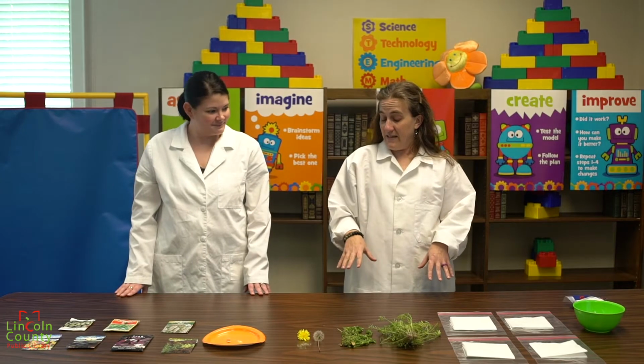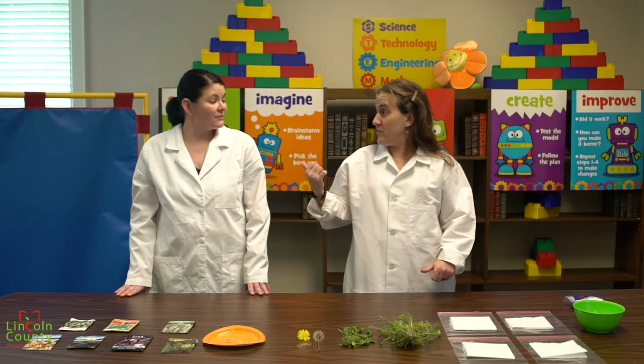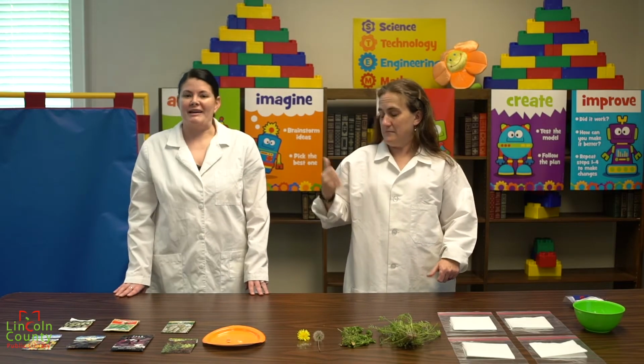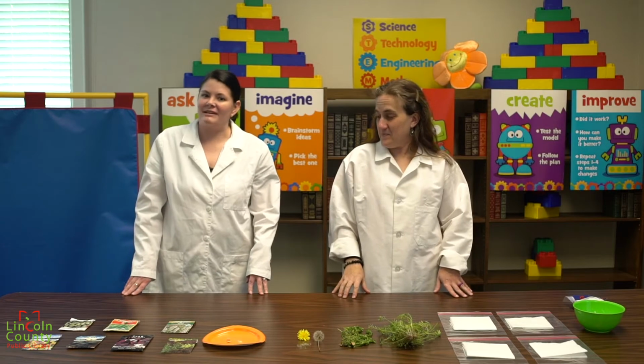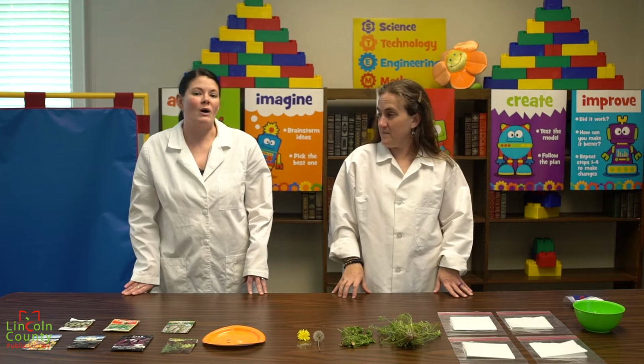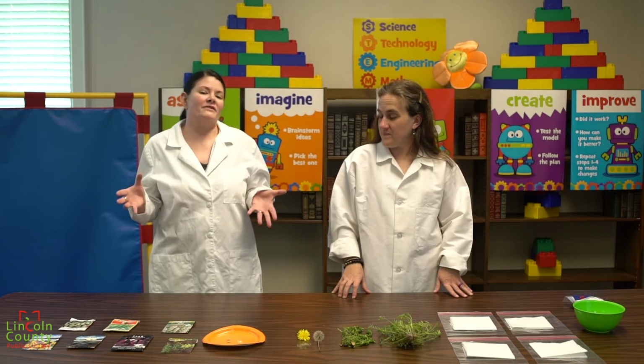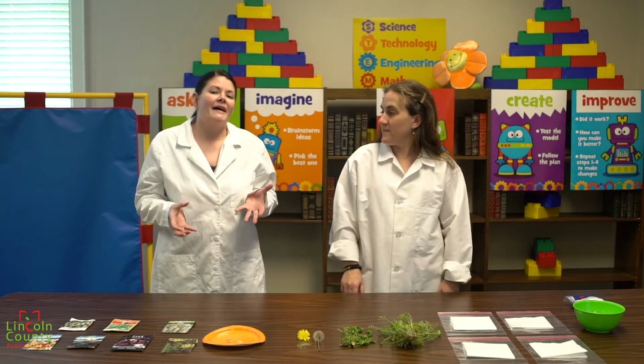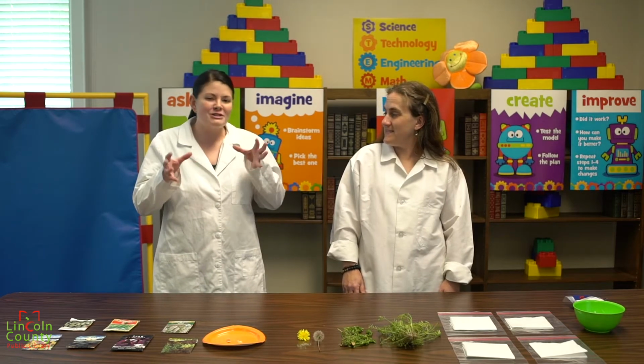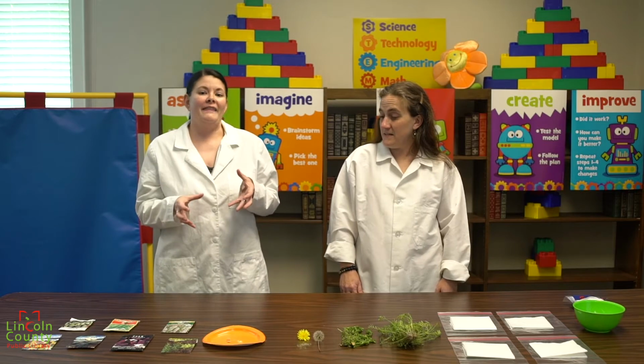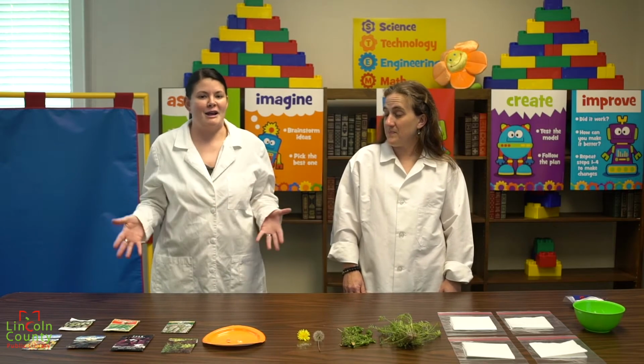Another way that seeds can get dispersed, you want to tell them about this with the coconuts? Oh yes, coconuts are very interesting. They actually travel through water. Just to give you an idea, if you've never seen a real coconut, they're about as big as your average child's head. And they are the biggest seeds in the entire world.